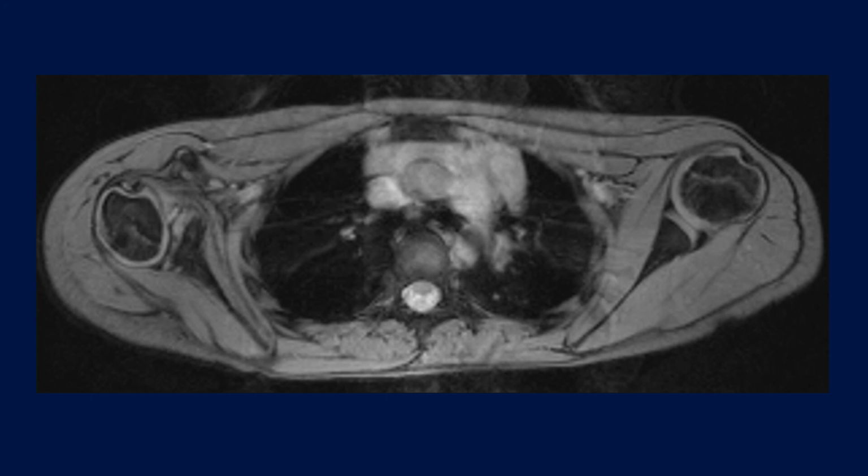In this example, with a Birch type 3 dysplastic right glenoid and posterior subluxation of the right humeral head, when we draw the glenoid version, there is increased retroversion within the affected right shoulder.